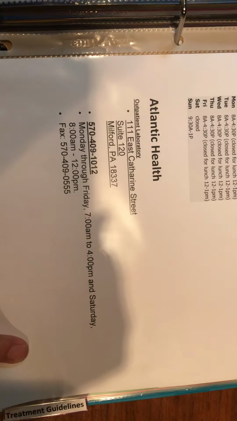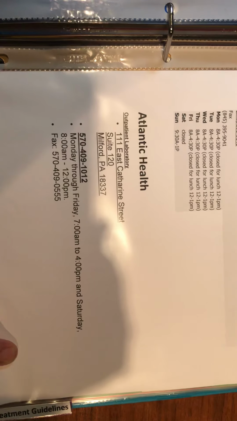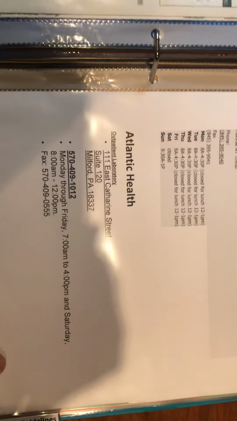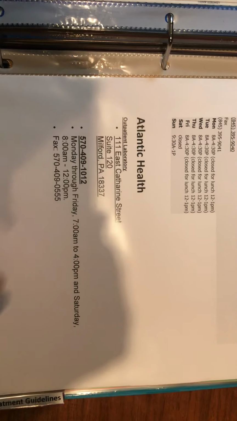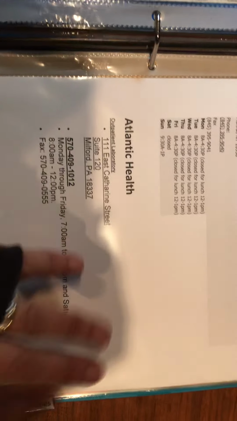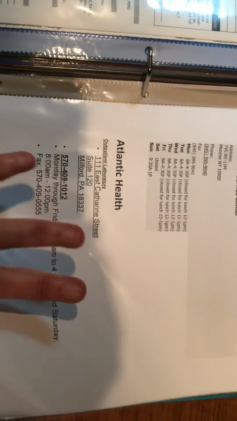Atlantic Health is our local health system. It's actually a New Jersey system, but they moved slightly into Pike County, PA. So this lab is very local to me, only a few minutes from my house. But without their insurance, it would definitely be more expensive for clients. And that's the LabCorp information that's closest to us.